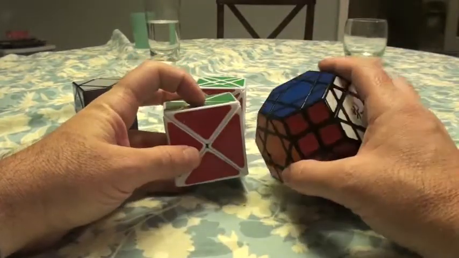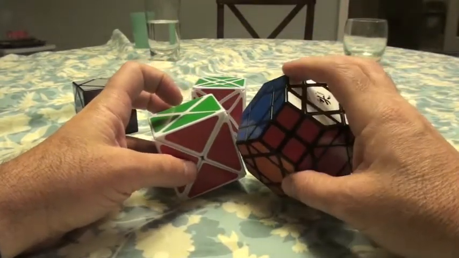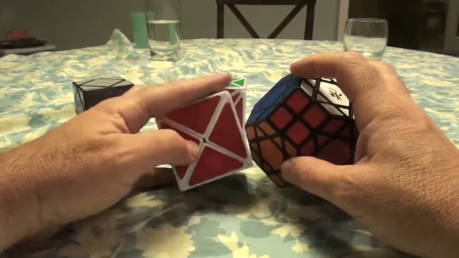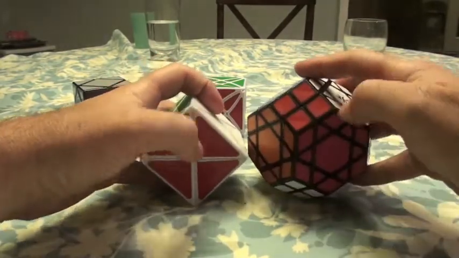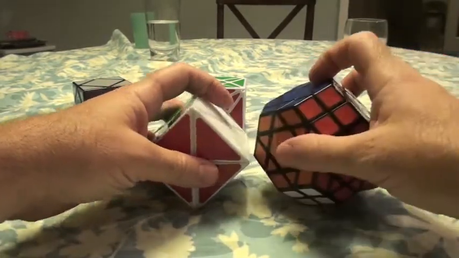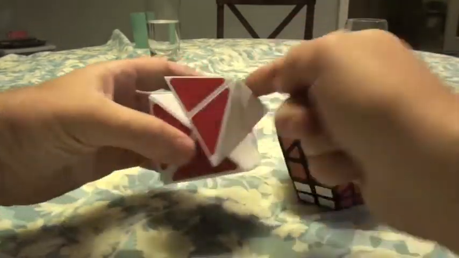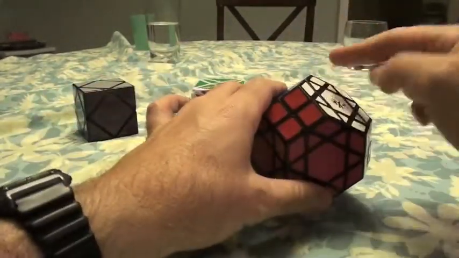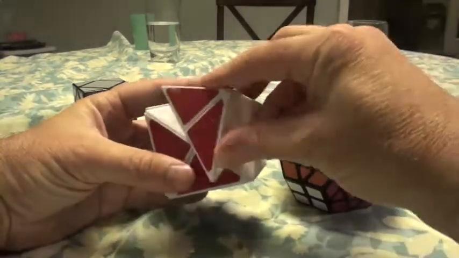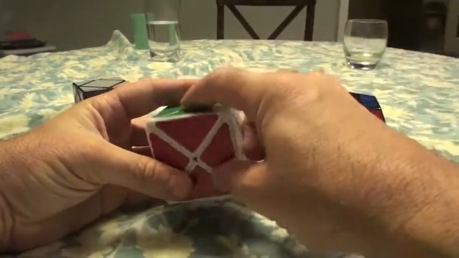So these two pieces here are equivalent to this whole edge piece over here if this were to be reduced down. This edge piece here is equivalent to this whole edge piece here, and this back edge piece over here is correlated with this edge piece. So when I turn this, I've got these edge pieces that are turning.